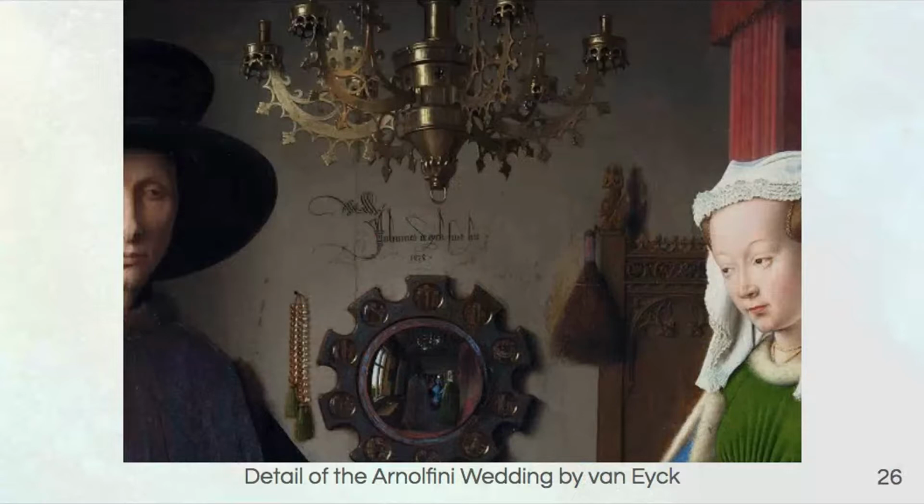And then if you can see that small splash of bright blue right there in the center of the mirror, that's actually Van Eyck. He painted himself painting them. It's so meta and so fantastic that you cannot not love it. Like, I just absolutely am obsessed with it.